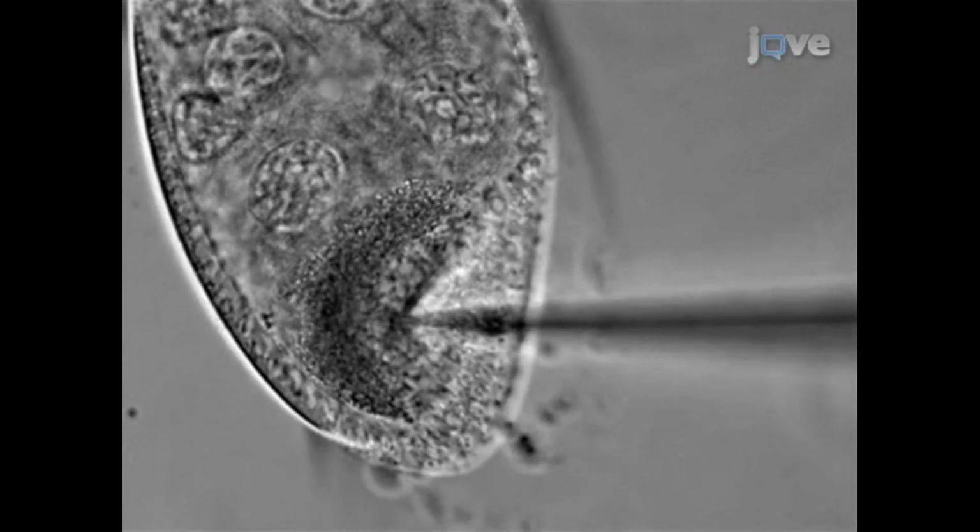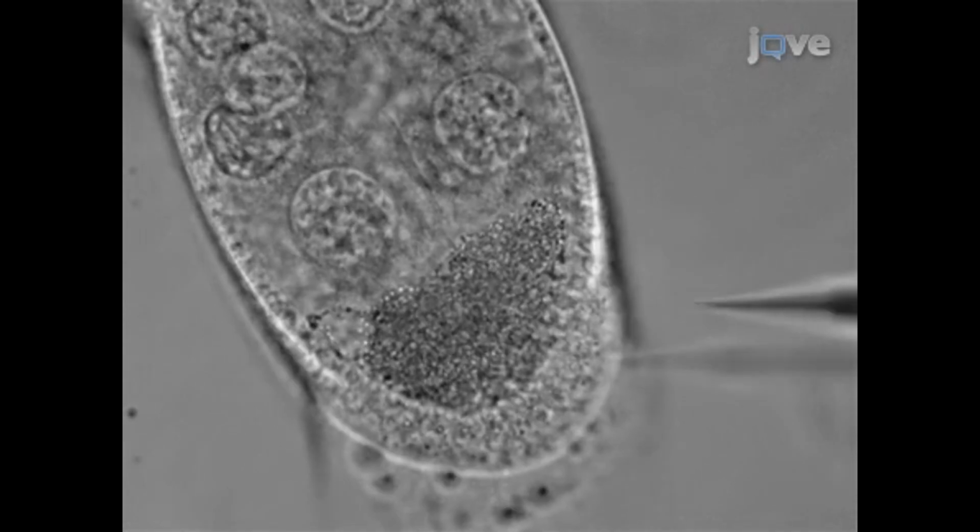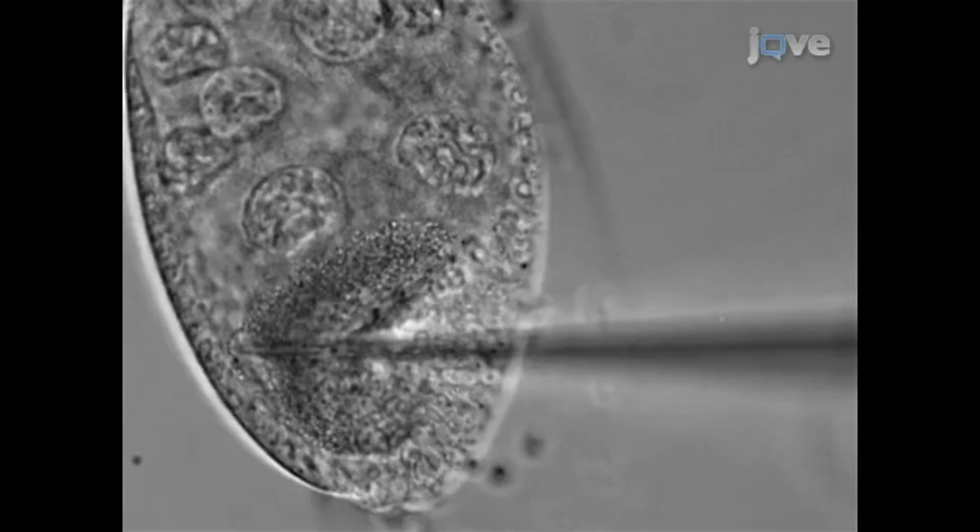If a mistake is made, move to the next marked oocyte. Do not waste time on damaged oocytes.